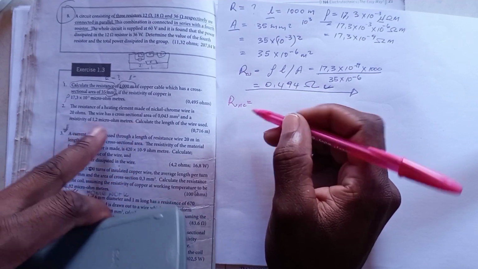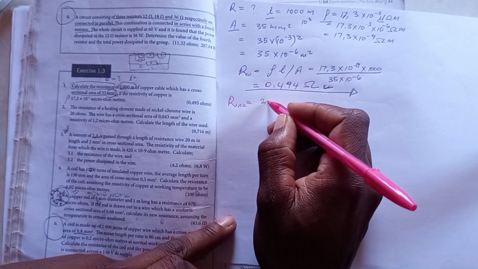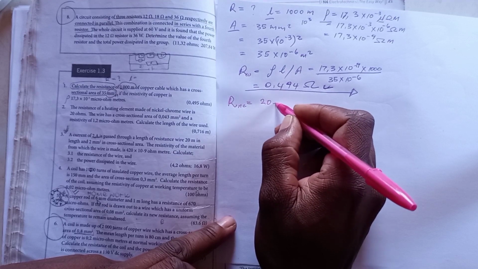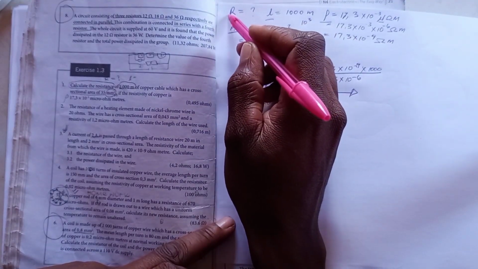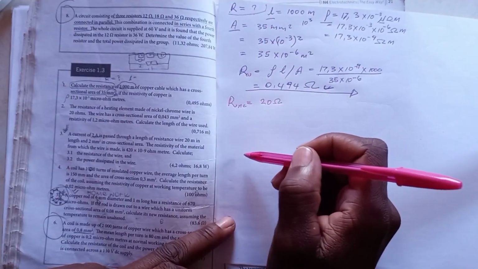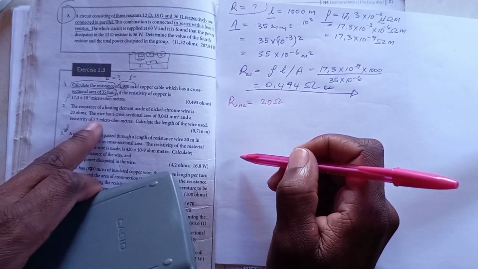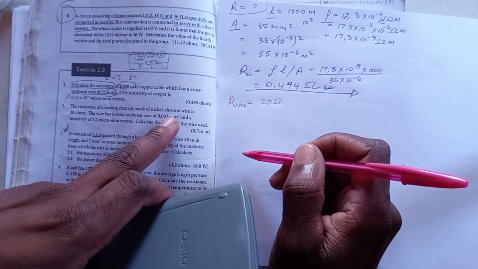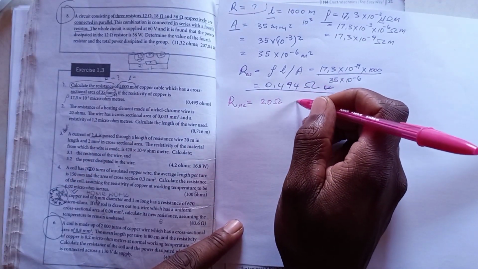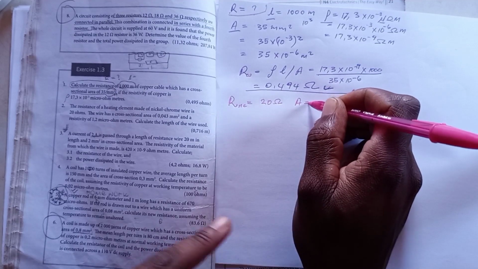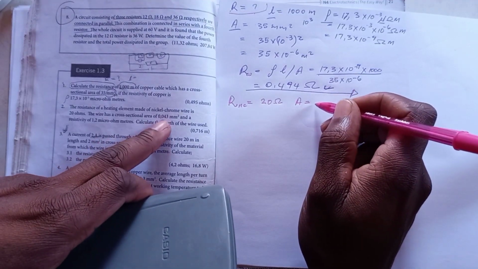So they are saying it is 20 ohms. So now once we are given R, we know that we're not calculating R on this exercise. The wire has a cross-sectional area. Okay, they do the same thing again. They give us the area in millimeter squared.